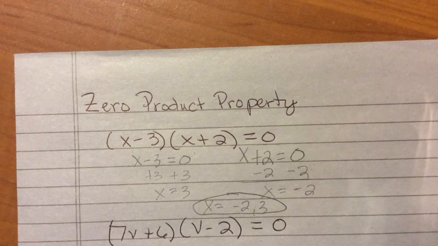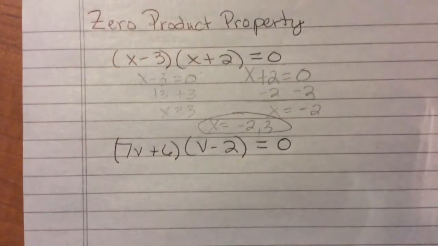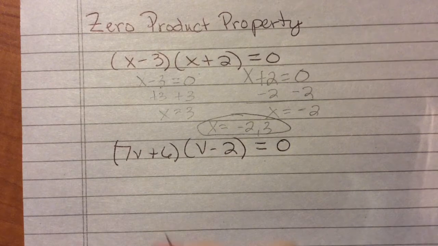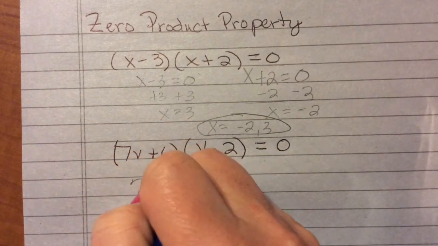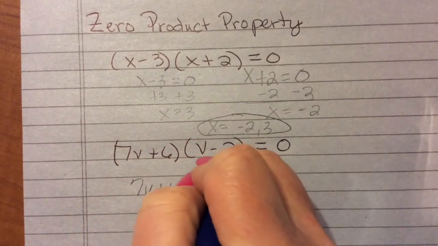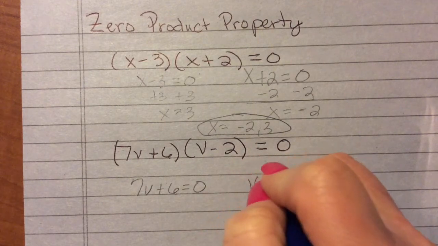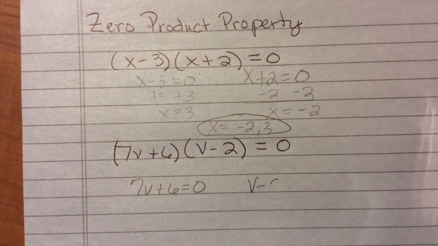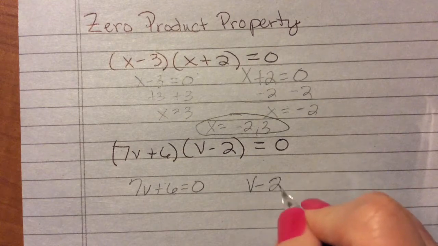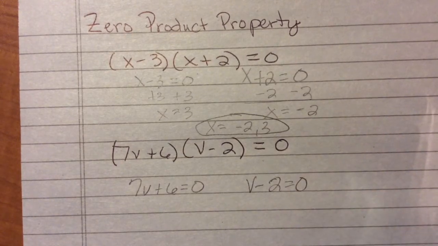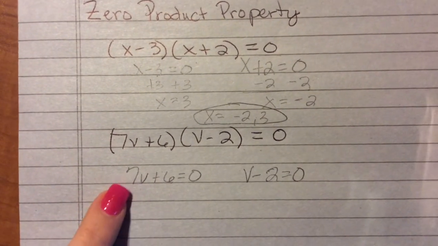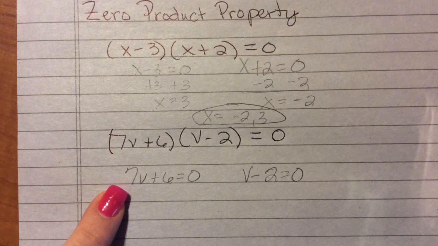All right, so let's look at another type. Still going to do the same thing. Write 7v plus 6 is equal to 0. And then v minus 2 is equal to 0. Still the same thing. Now remember, this is going to be multiple steps. You're going to have 2 steps.